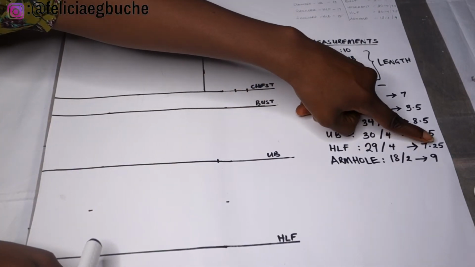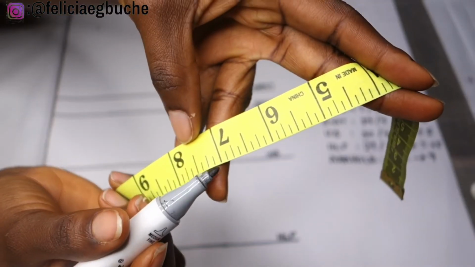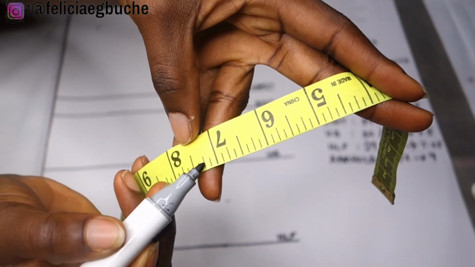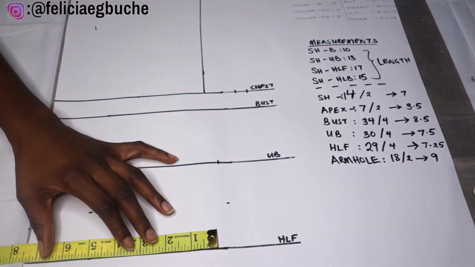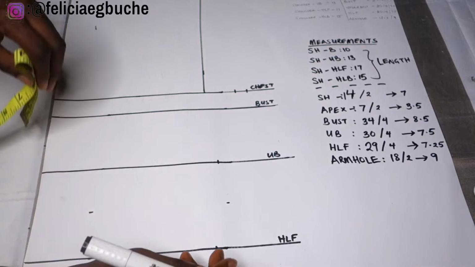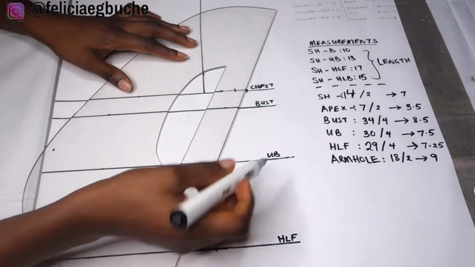And my half length front is 7.25. On my tape, this is what 7.25 is. So you have 7 inches, and then you count to describe that, but that's 7 1/4. And then I'm going to connect the dots from the chest point to the underbust down to the half length front.